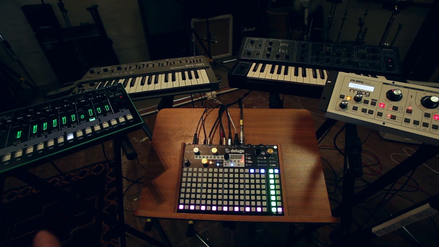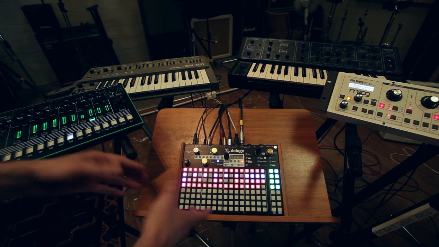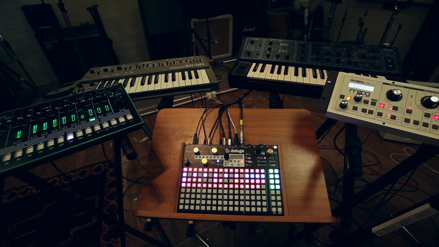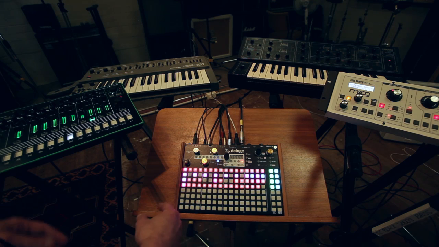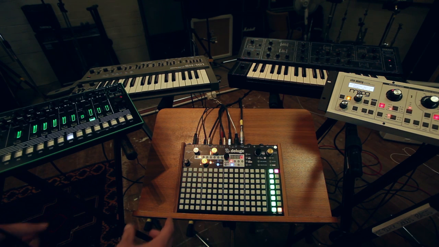Creating actual CV and MIDI tracks on the Deluge is very straightforward. So I have those example ones that I'd made there previously. I'll show you the process for making a brand new one. If I make a new track, which in song view you do just by tapping a pad on an unoccupied row, I go into that track.